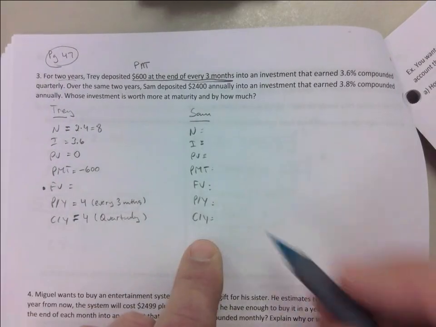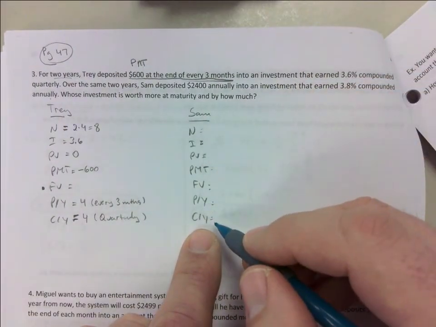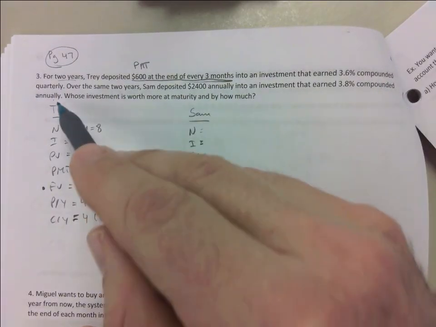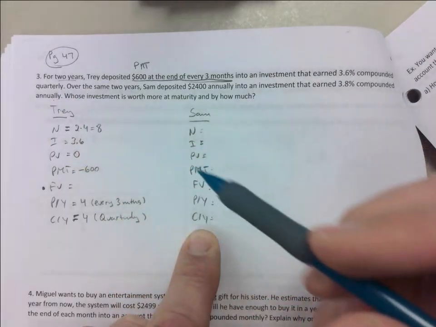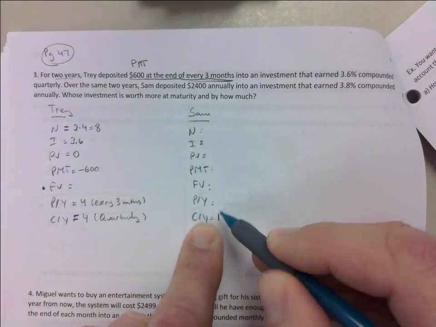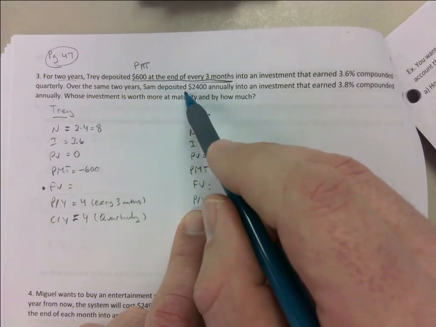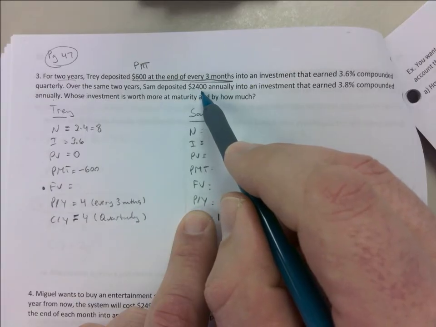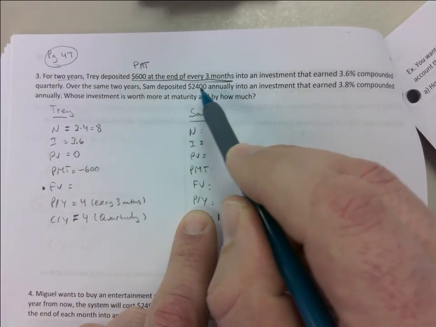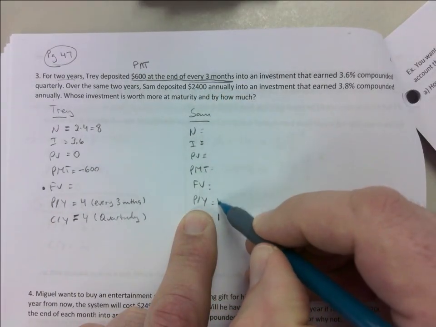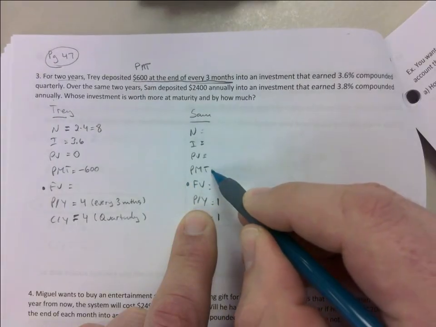We do the same thing over on Sam's side. Sam is what? Compounded annually. How many times a year? 1, right? Uno. P/Y. Sam deposited $2,400 annually. So that means this is happening every year. So it's just 1. Future value to be determined.